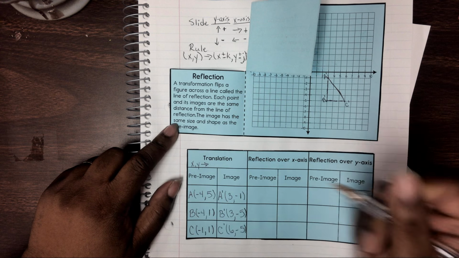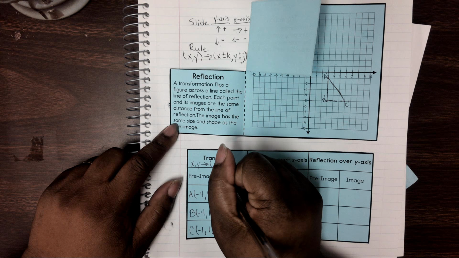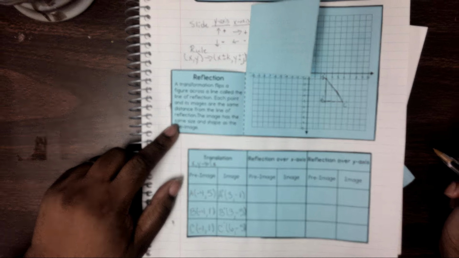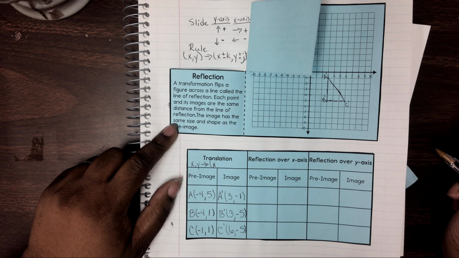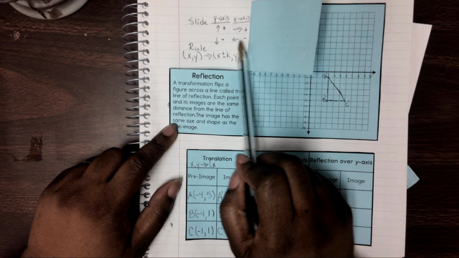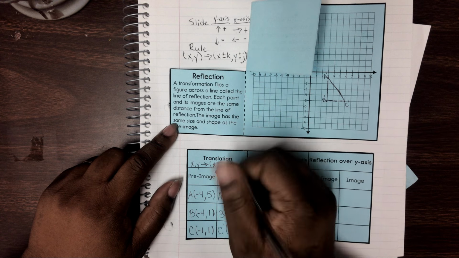Transforms to x is going to be first, okay? Because, again, we move left or right before we go up or down. So, x, are we going to add or are we going to subtract? In regards to our x-axis, we actually went to the right. And since we moved to the right on the x-axis, we are going to add.